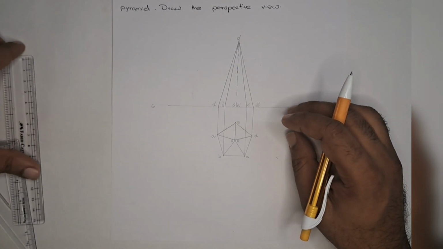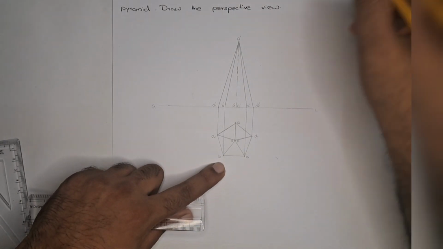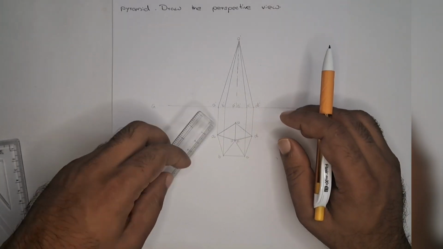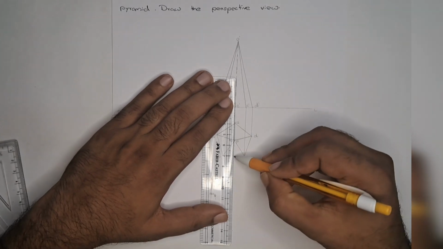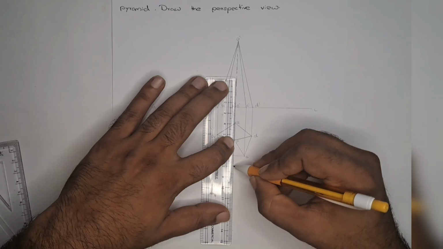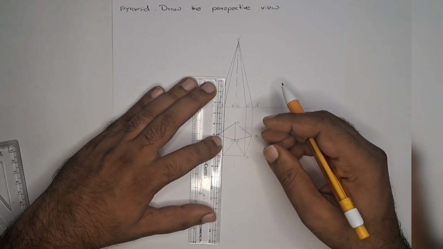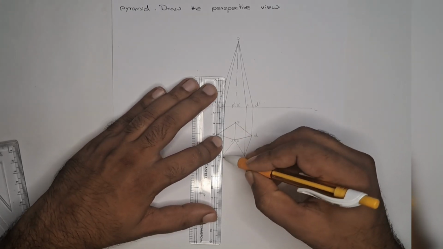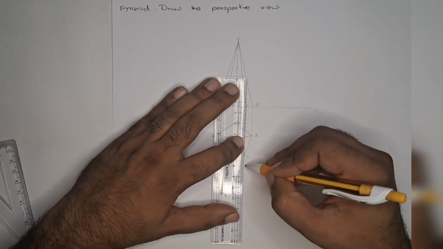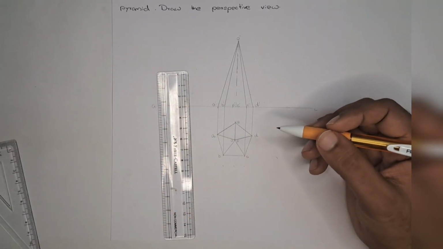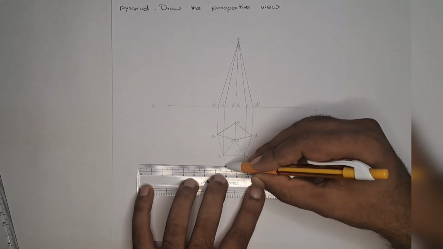Now we have to draw the picture plane. It is 10 mm in front, because as in the question, plot the points on the 10 mm in front and connect the lines.